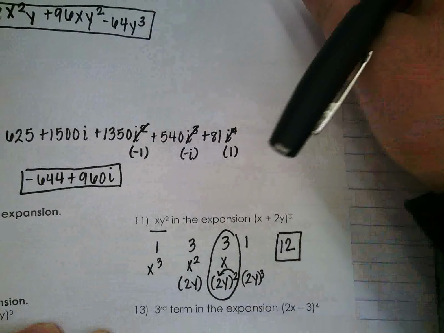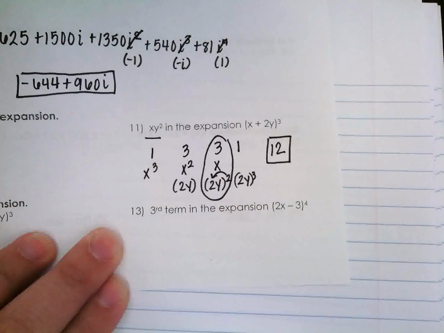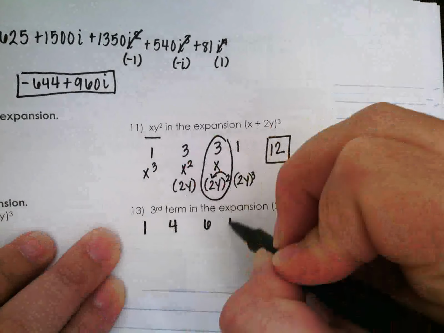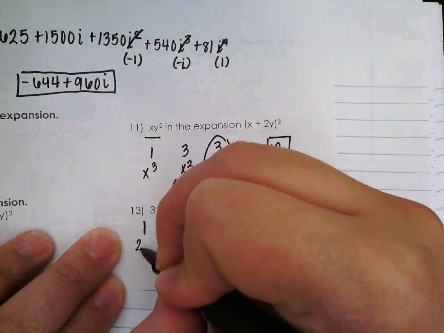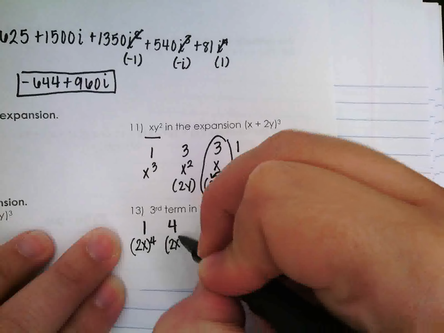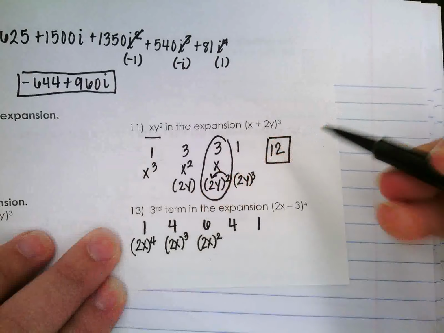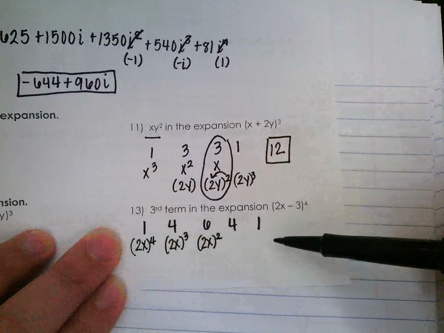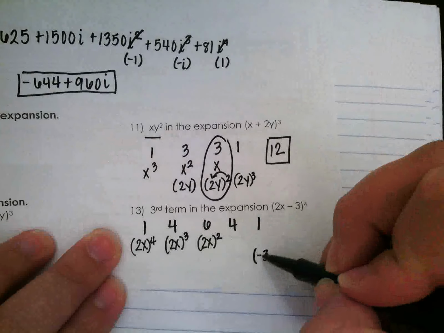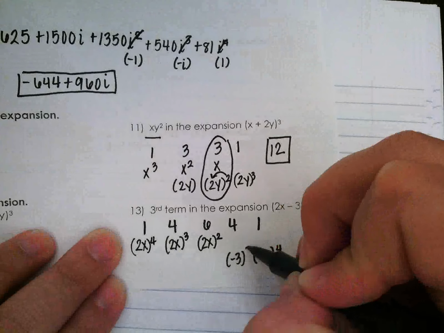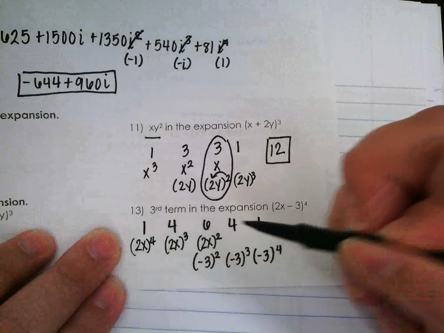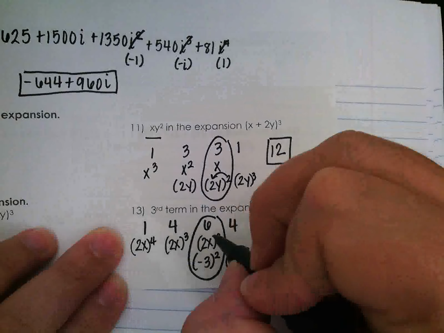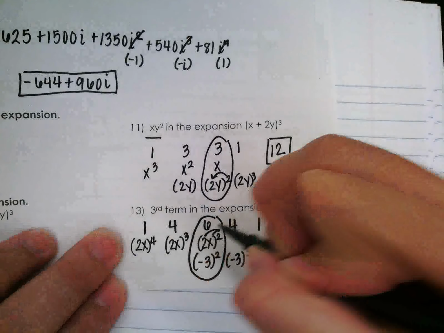All right, on 13, it's asking me for the third term. So I'm going to do a similar thing, and I'm only going to actually work out the third term. So we know we've got 1, 4, 6, 4, 1. And I know I've got 2x to the fourth, 2x to the third, 2x squared. Now because I'm only looking for the third term, I'm not going to continue on with the 2x, but you could. For -3 to the fourth, I know that starts over here, -3 to the fourth, -3 to the third, and -3 squared. And again, because I'm looking for that third term, I'm going to stop once I've got all my terms there. And then I've got to distribute that to both the coefficient and the variable.